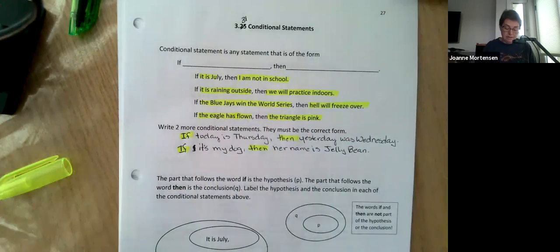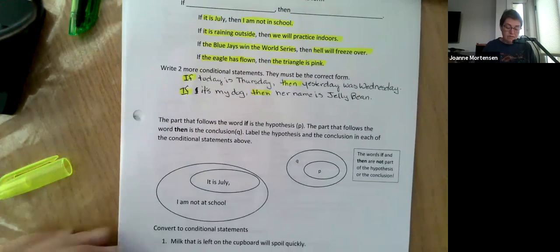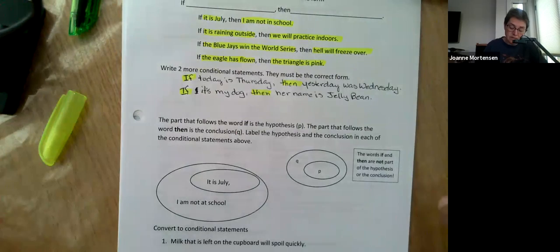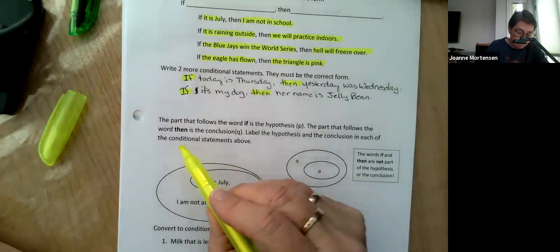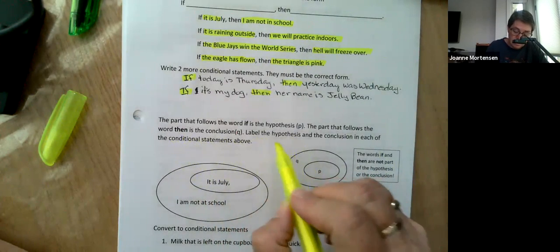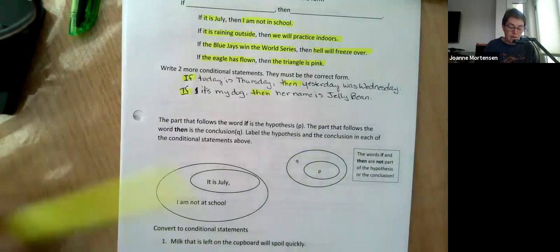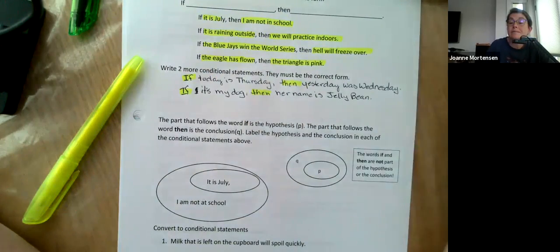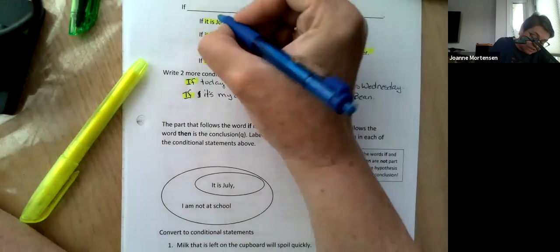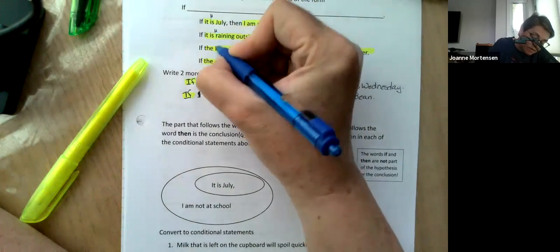All right. The part that follows the word if is called the hypothesis. The part that follows the word then is the conclusion. Label the hypotheses and the conclusions in each of them. Okay, so you got this? Hypothesis, hypothesis, hypothesis.